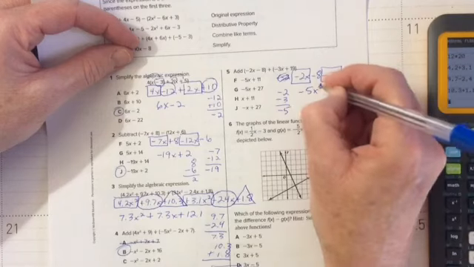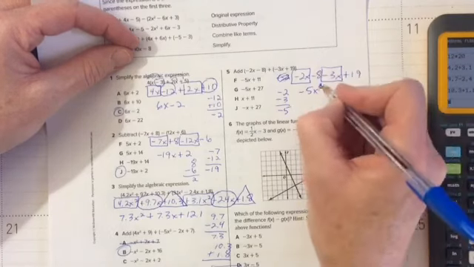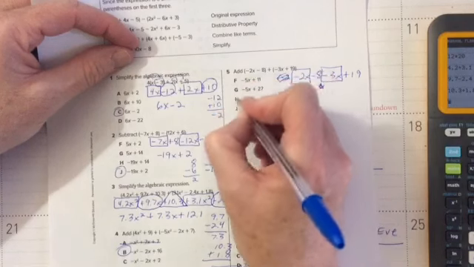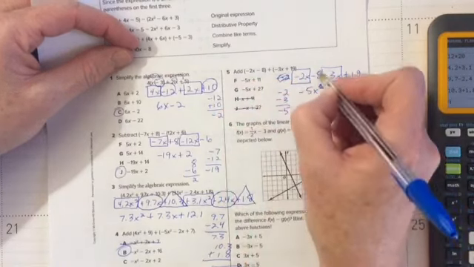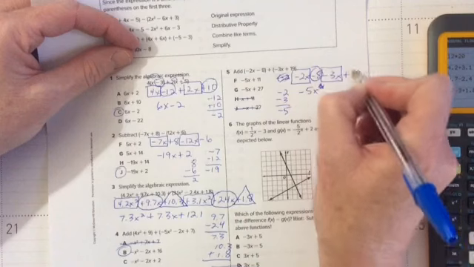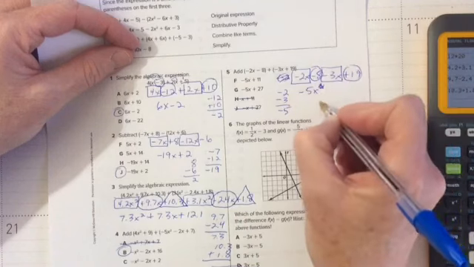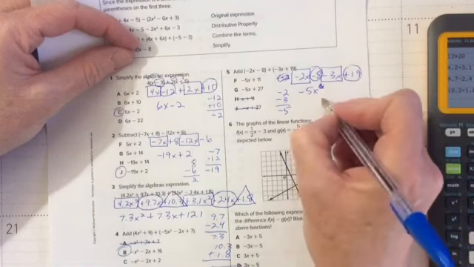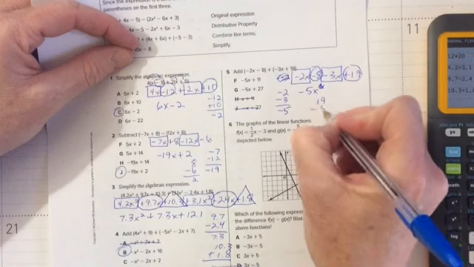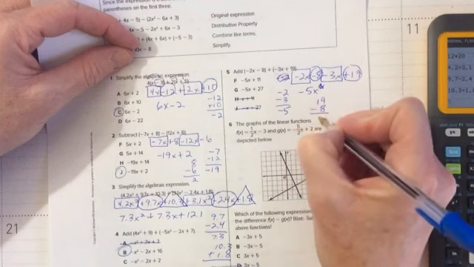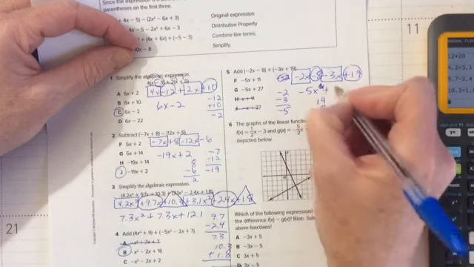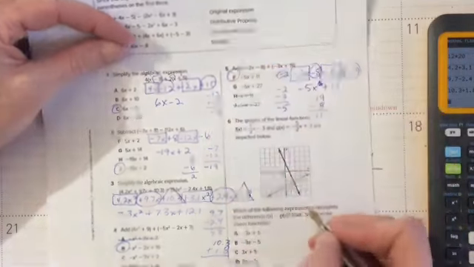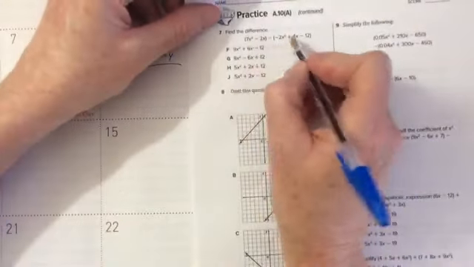My bad. So we can mark these two off. And then I'm going to circle the other like terms, or ones without an x next to them. So we have 19 minus 8, and that will give us an 11, positive 11. Answer is F.